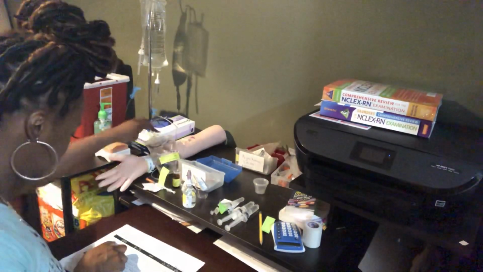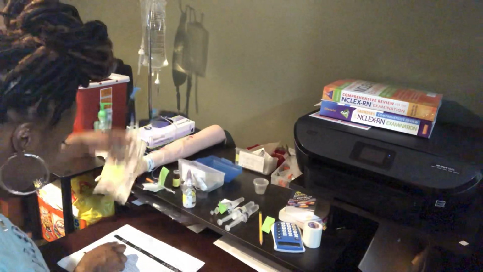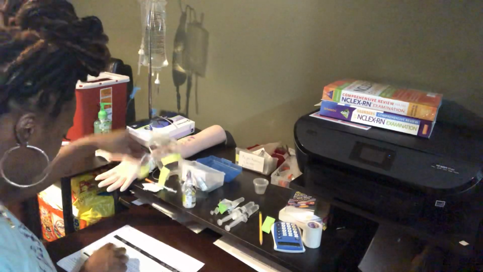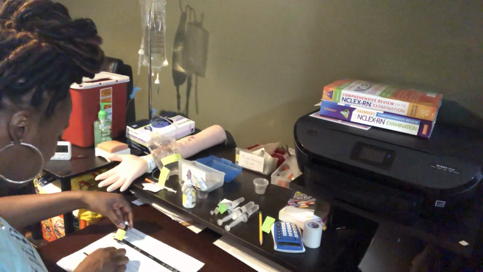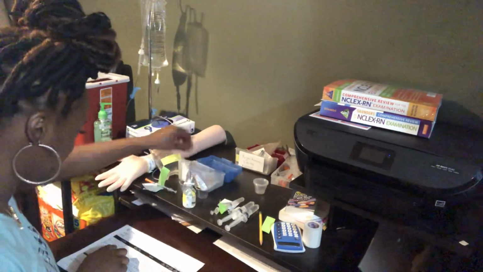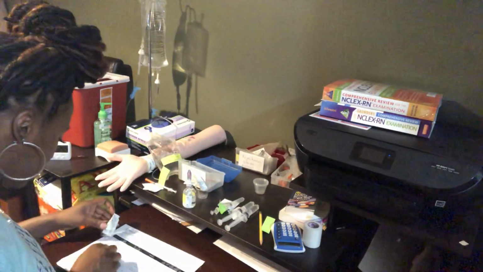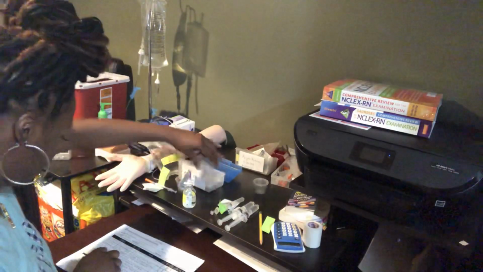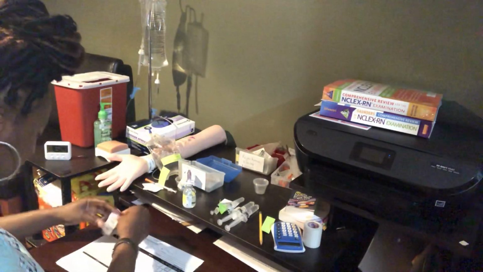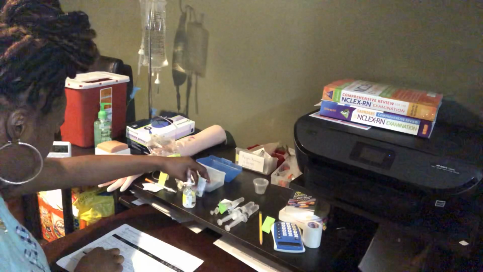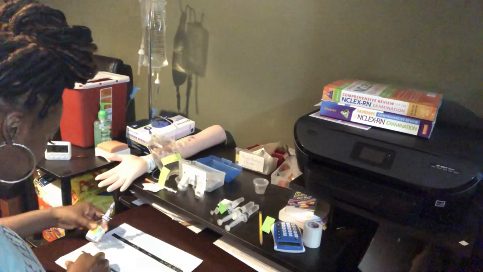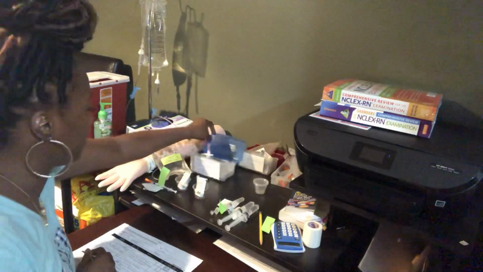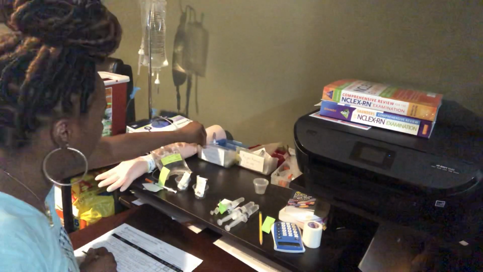So cefazolin 100 milligrams. Regular insulin U100. Low tension 20 milligrams. Zyrtec 10 milligrams. Lasix 80 milligrams. Get all that out of my way. So all of that is done.